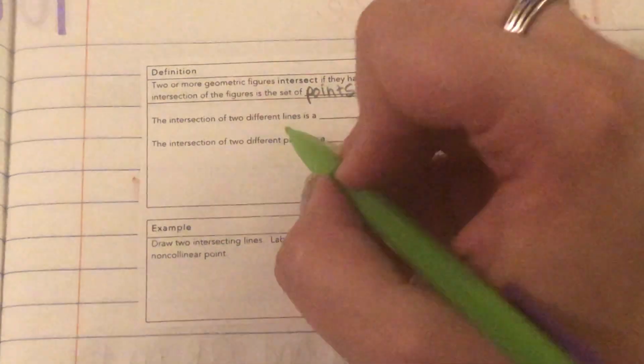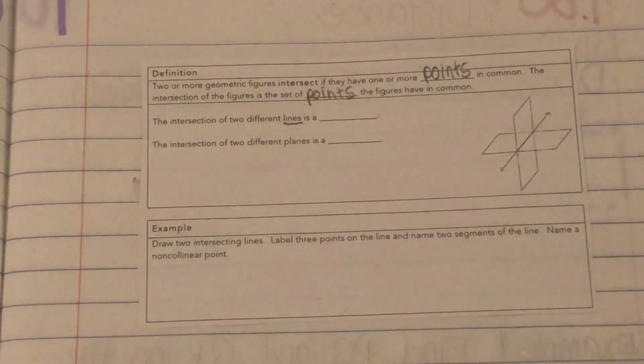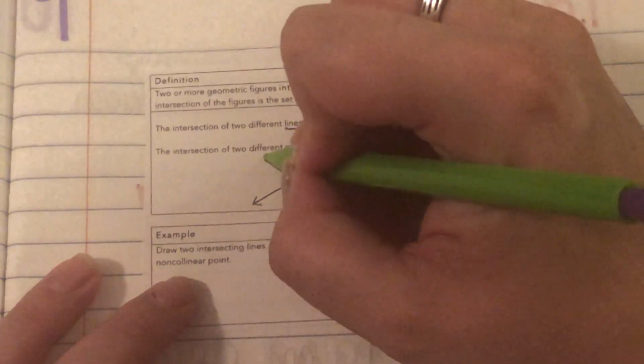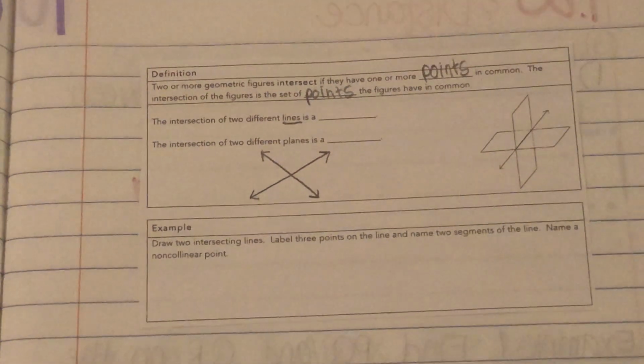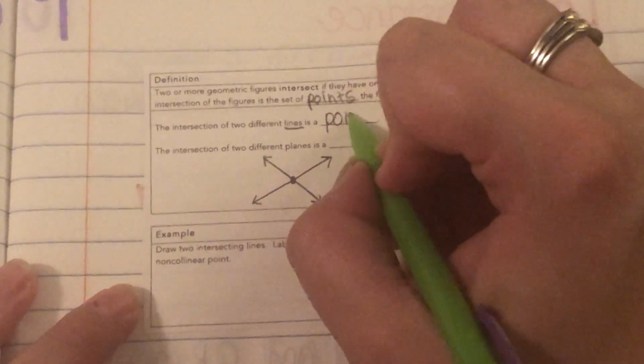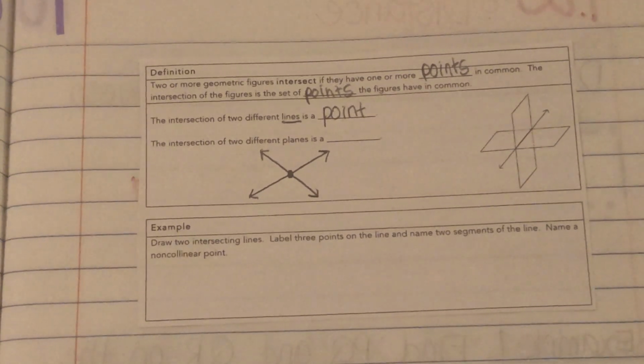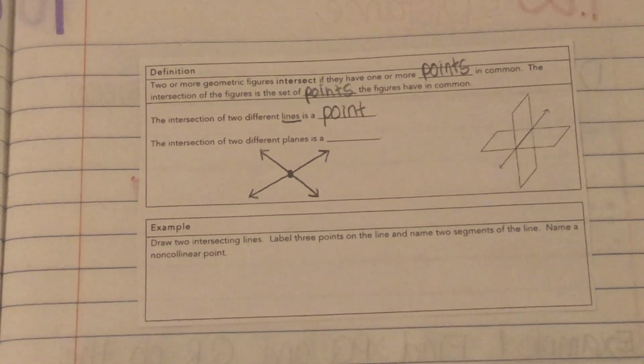All right, so the intersection of 2 different lines, and I'm going to go ahead and draw this. Uh-oh, I lost my ruler. Okay, I'll do the best I can to make them straight. There's one line. Here's a second line. This is the only way 2 lines can intersect each other, and they can only intersect each other right here, and this is at a point. Lines can't do anything else. They cannot intersect at 2 points or 3 points or at a ray or at a plane. 2 different lines intersect at a point.